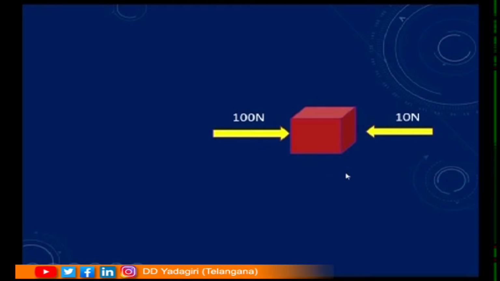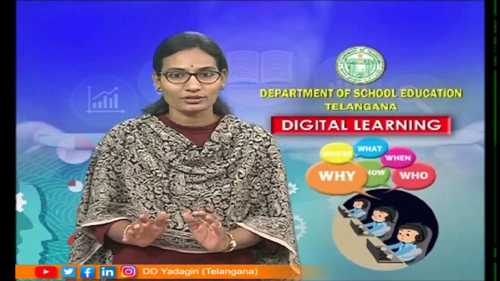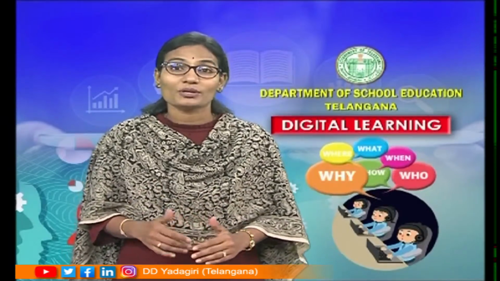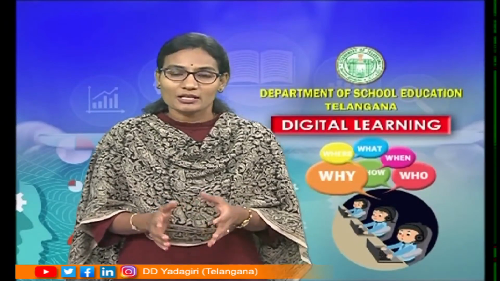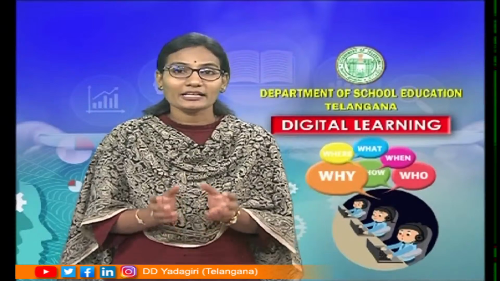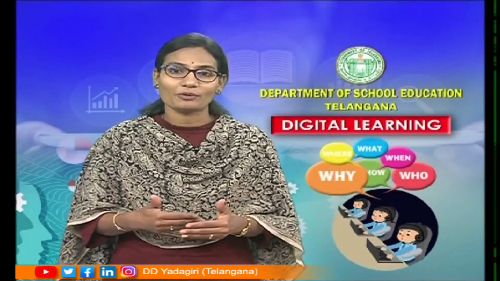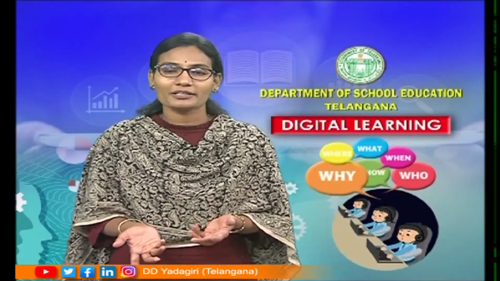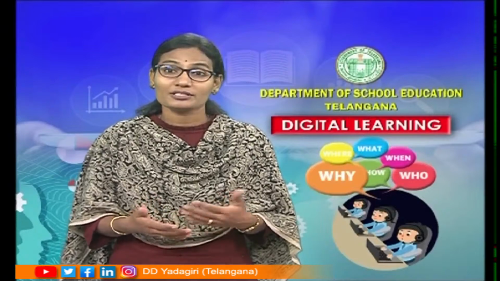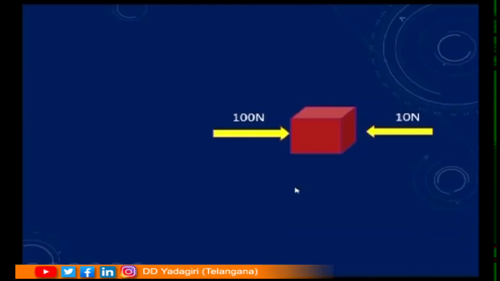Now the question is, children, what is the total force acting on this block? So what is the net force? What is meant by net force? At an instant, each object experiences various types of forces in various directions. They may be of the same magnitude, or they may not be the same in magnitude. So what is this net force?